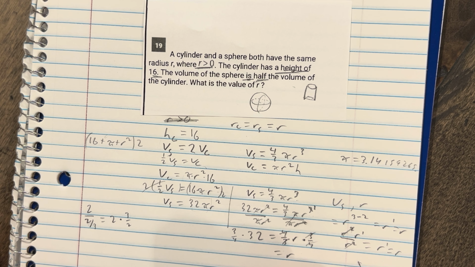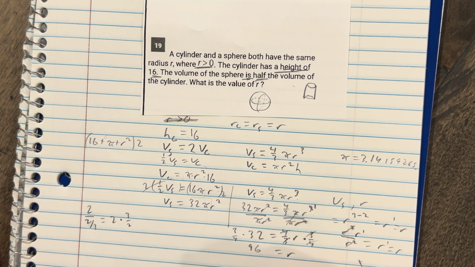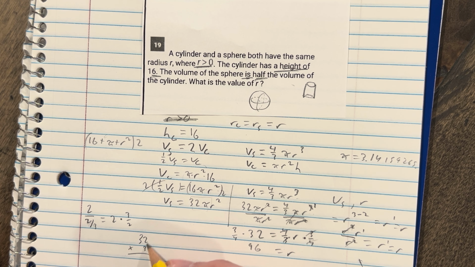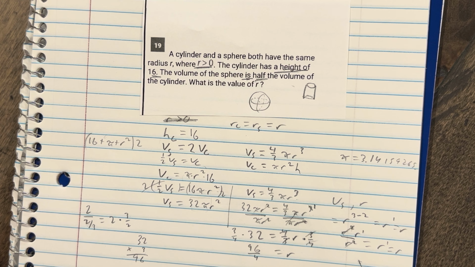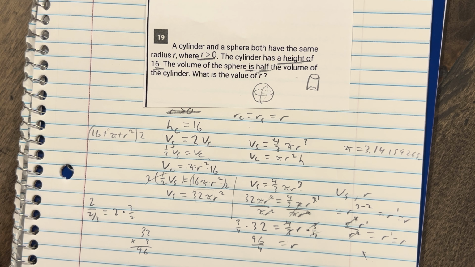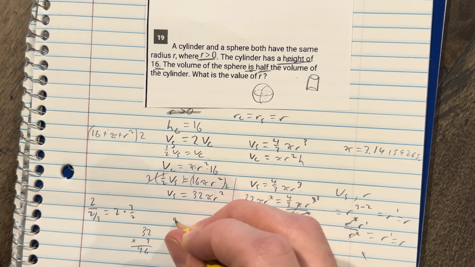3 times 32: 3 times 2 is 6, 3 times 3 is 9, so we have 96. If you want to do it on the side, you do 32 times 3, 2 times 3 is 6, 3 times 3 is 9, same thing. And then we have it over 4. So you could do this 2 ways. You could do long division, so let's do that first.